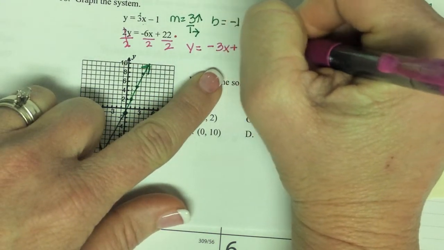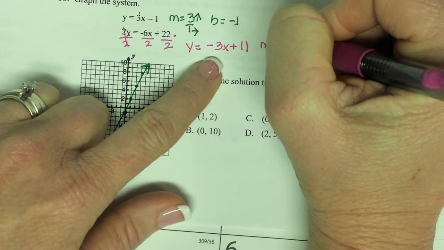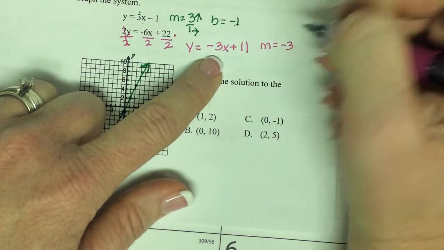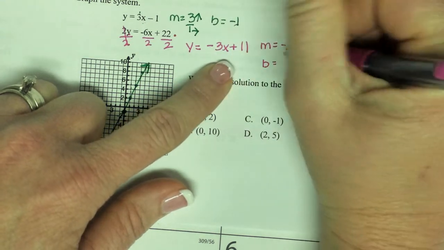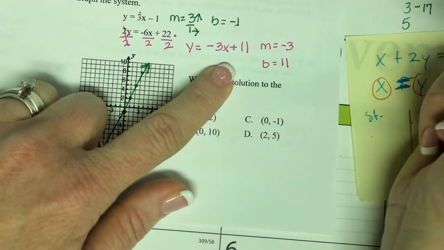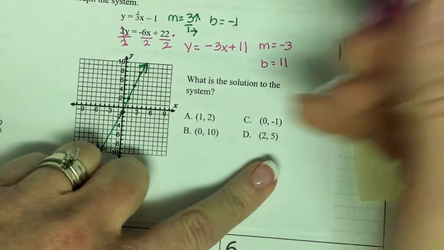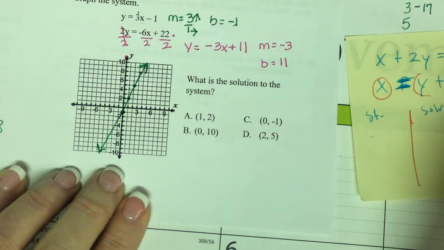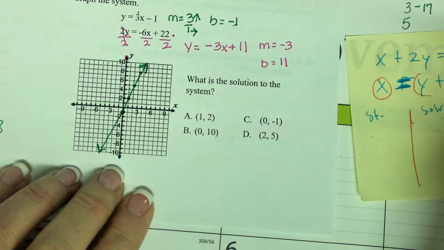So what is my slope? Negative 3. And then my y-intercept is what? 11. So I'm going to begin where? At 11. So we're just going to guesstimate there that that's 11.